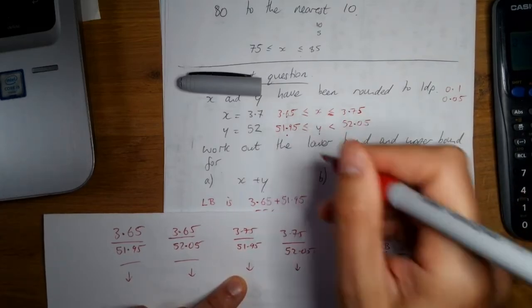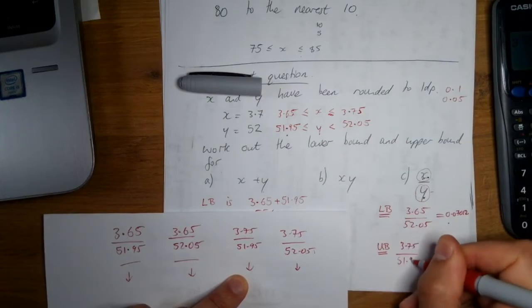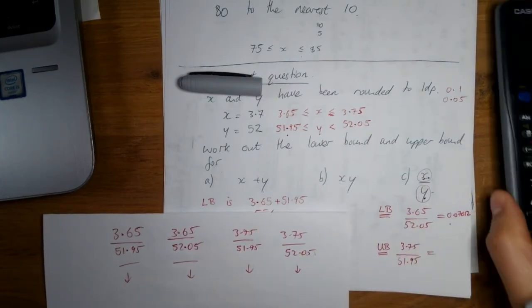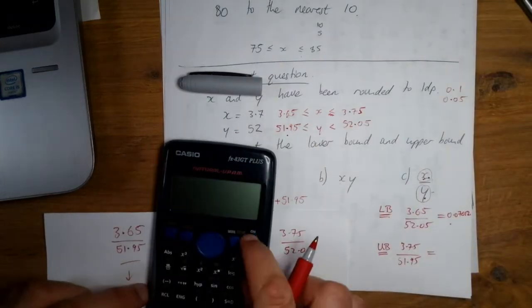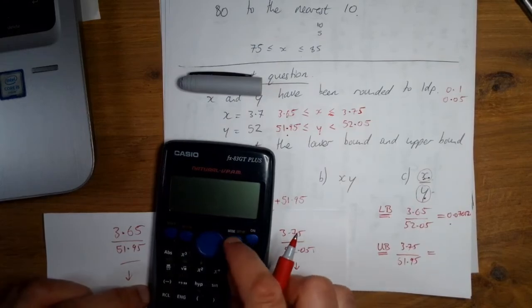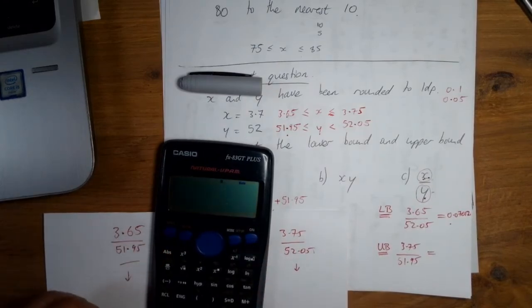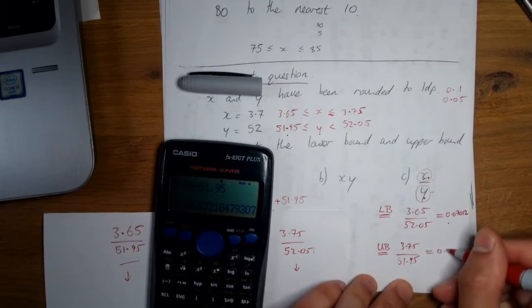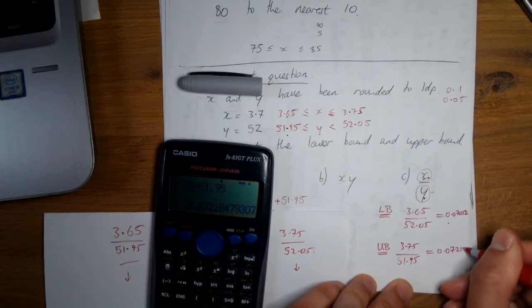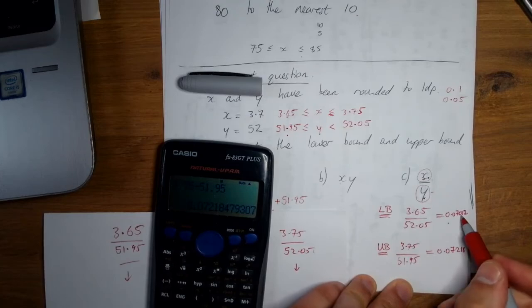The bottom to be as small as possible is 51.95. So it's those two. In hindsight, I should have written y over x for this question, but it's too late now. There's not much higher, look, but that is a higher number than that one.